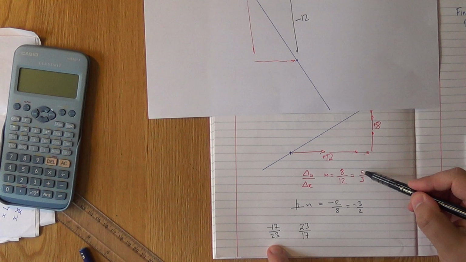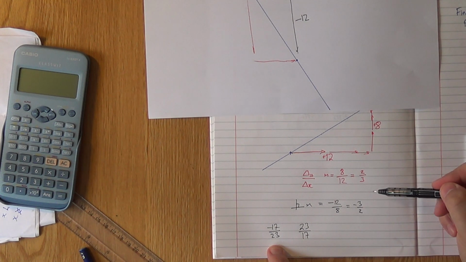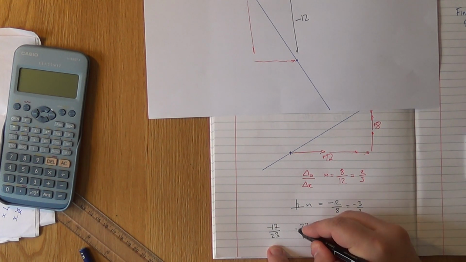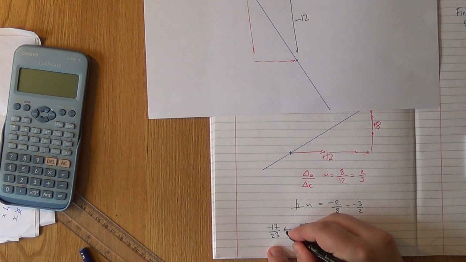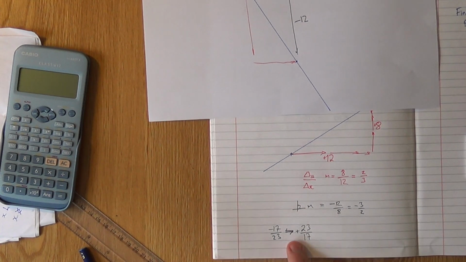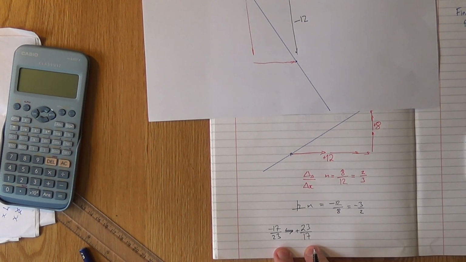And where this was positive, this is negative. And it's true the other way as well. Where this was negative, this becomes positive. So that will be positive. So I like to use a symbol I borrowed from chemistry, the reversible reaction arrow, to show that these are related but not the same. So this is the negative reciprocal of that.